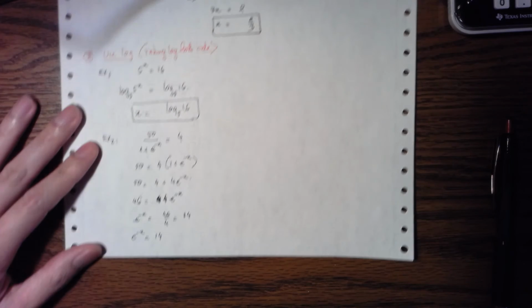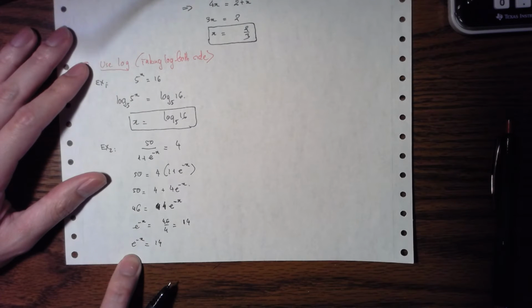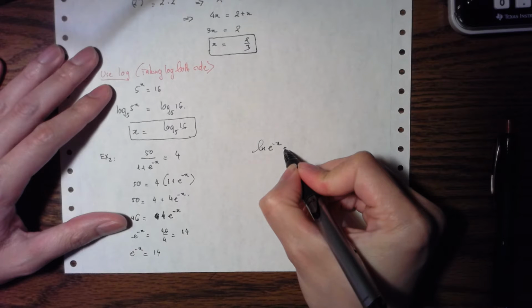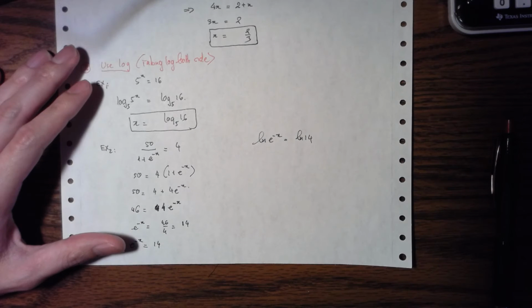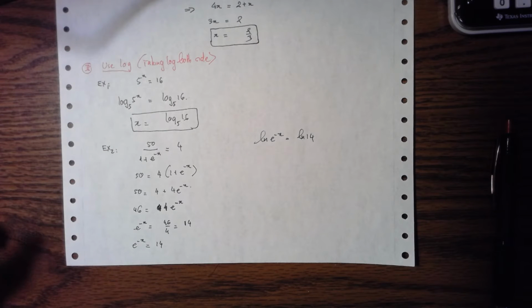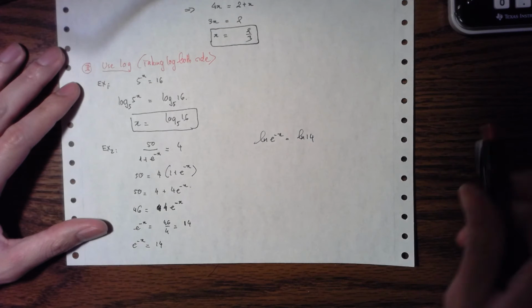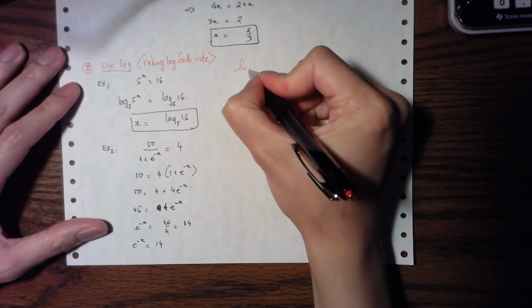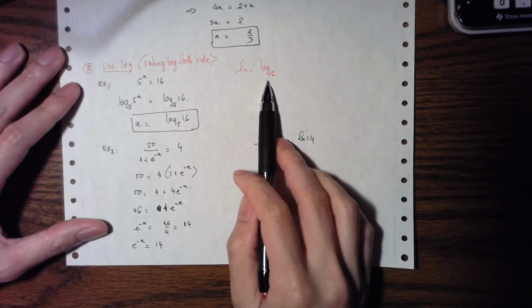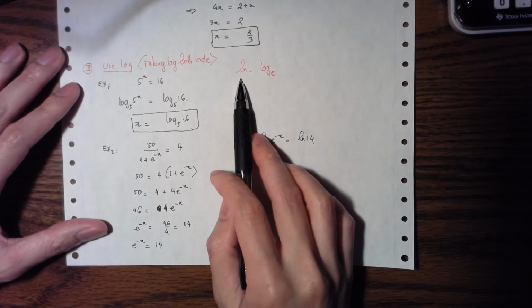Now I'm going to take the natural log of both sides. Really, you can take log base 3 also, it doesn't matter, but why not use natural log, because this is the e number, right? So I'm going to take natural log, so negative x equals ln 14. When I say take log of both sides, I mean any log, because you already learned natural log is actually log base e. But nobody writes it like that. You write ln.